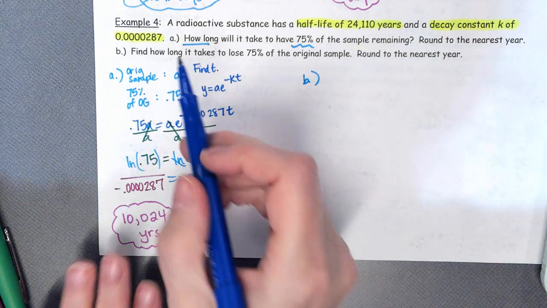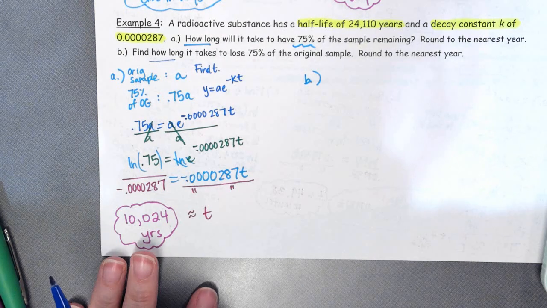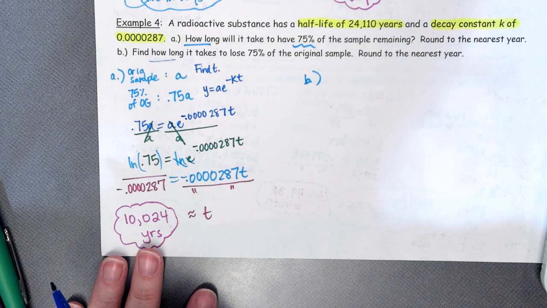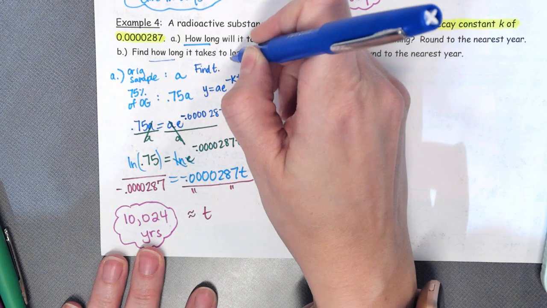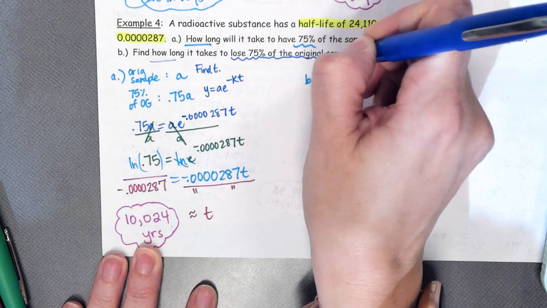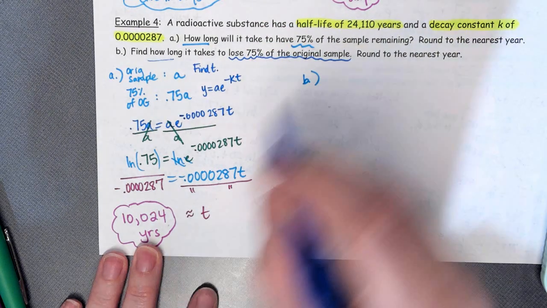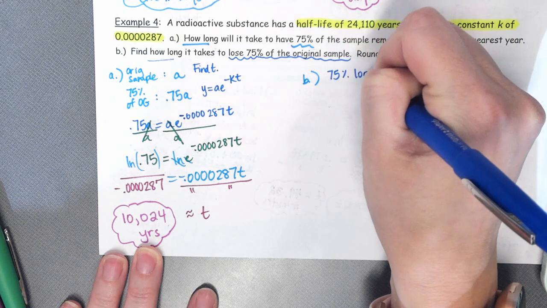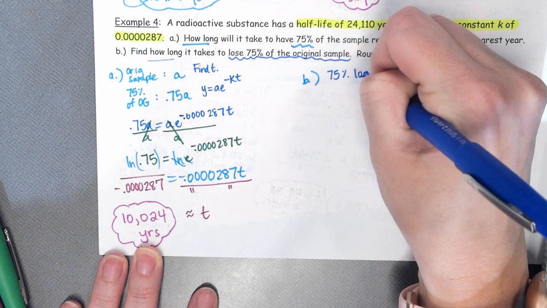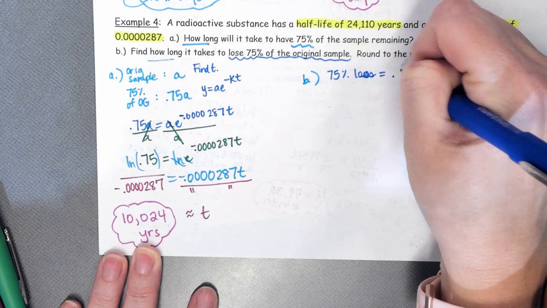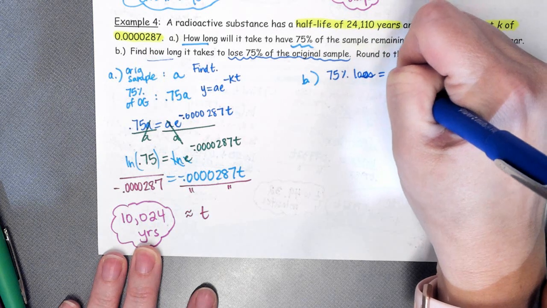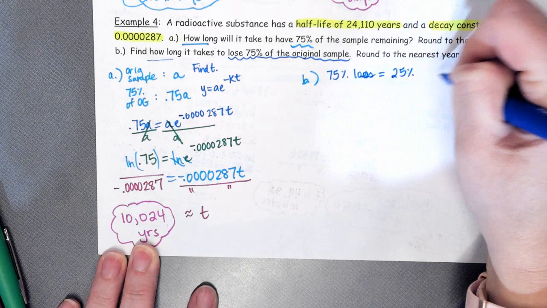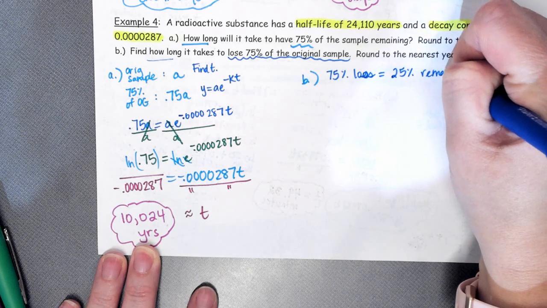Okay, so again it says find how long, so we're still finding t. But it says how long does it take to lose 75% of the original sample? So a 75% loss is the same as what? So 25% remains.